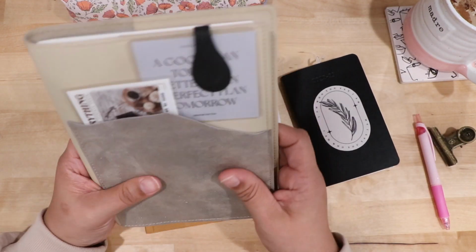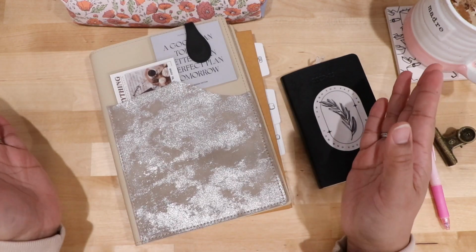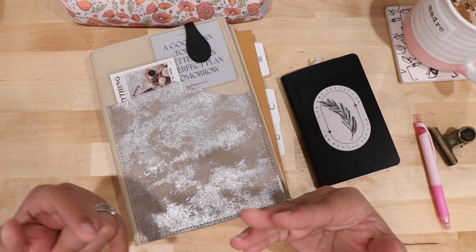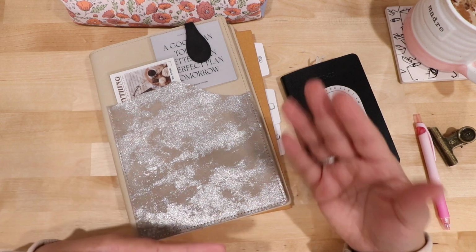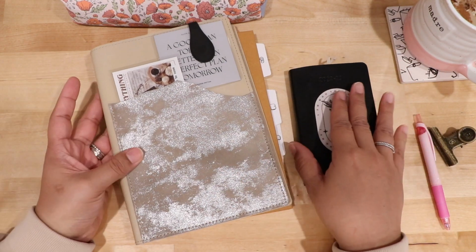But this is basically, you all know I wanted a commonplace book. I just didn't know if the Hobonichi Cousin was going to work for me, and it ended up being what it ended up being.